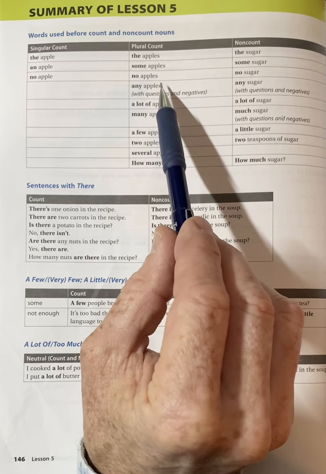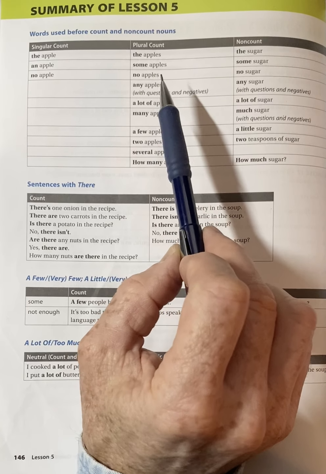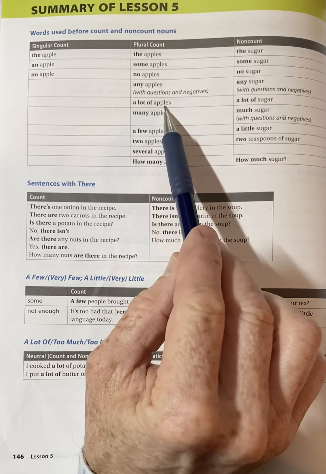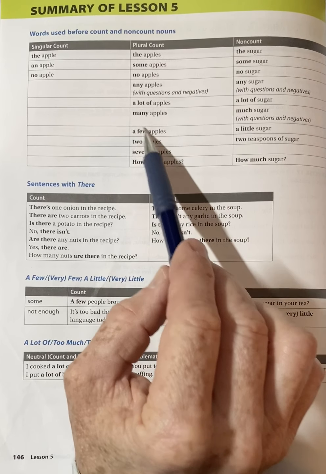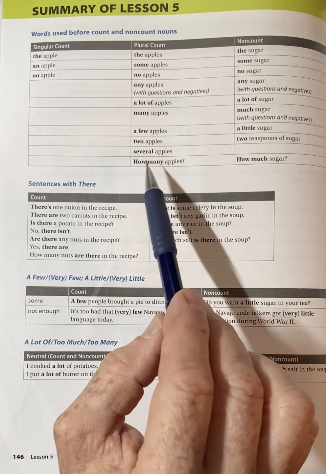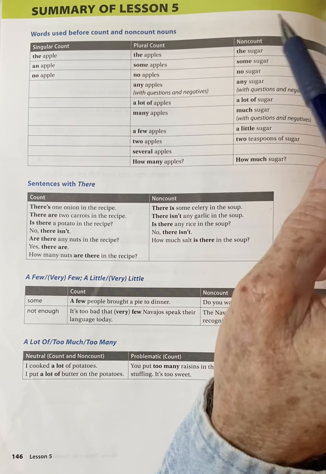Are there any apples in the basket? There aren't any apples in the basket. Okay. A lot of apples, many apples, a few apples, 2 apples, several apples. How many apples? Now let's talk about non-count nouns.